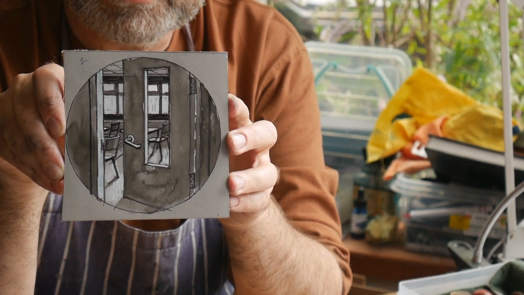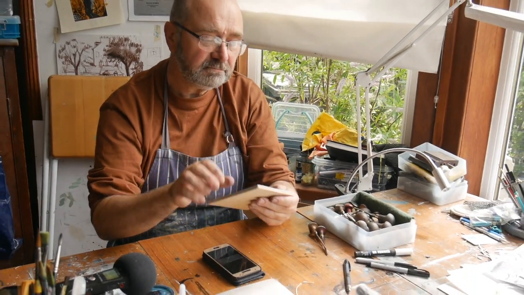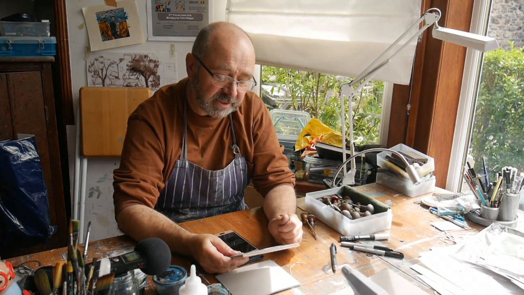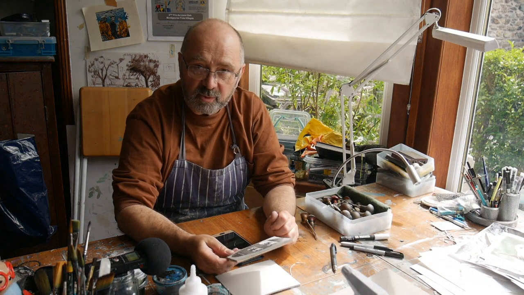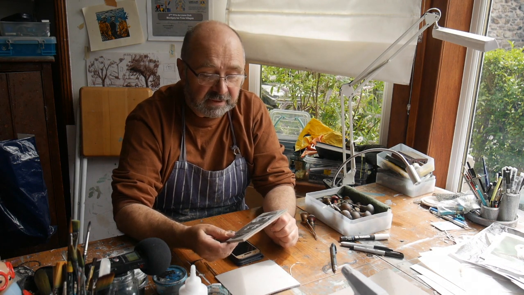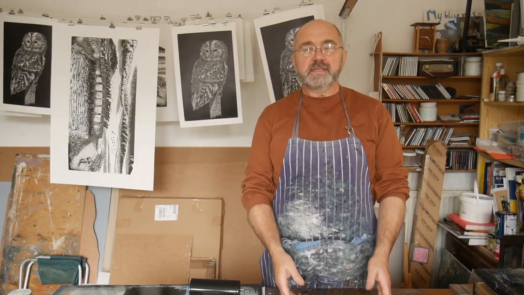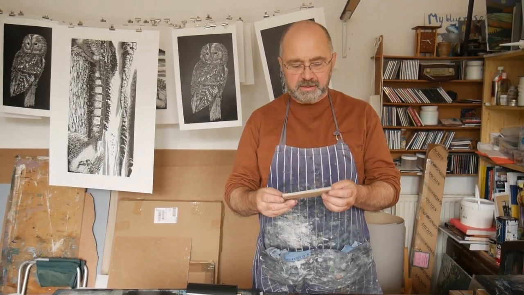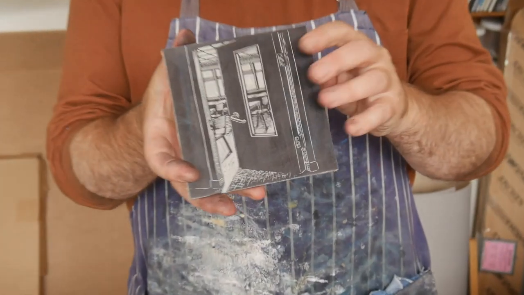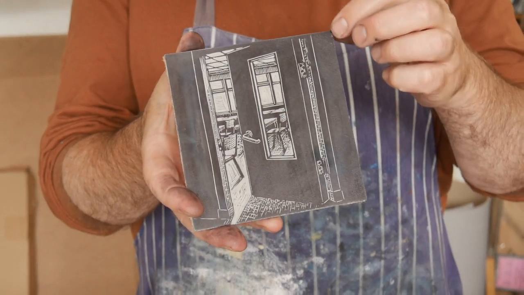So I'm going to cut this in certain places, and then I roll ink on the top, and then I print from that. So the next bit will be me finishing the cutting, and then I'll take a print and show you that. Okay, so I've cut the block, and this is how the picture will look. Of course, it'll be the other way around when I print it, but this is the lino block.